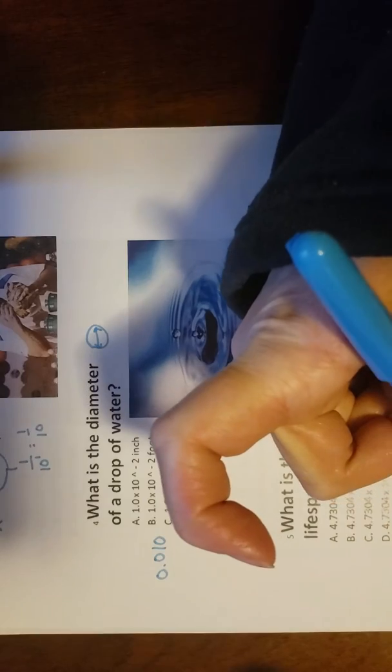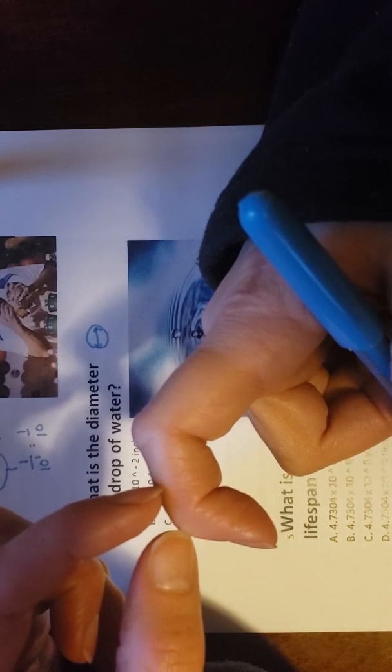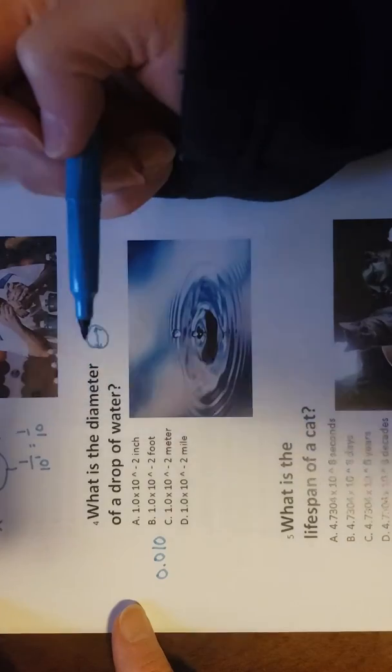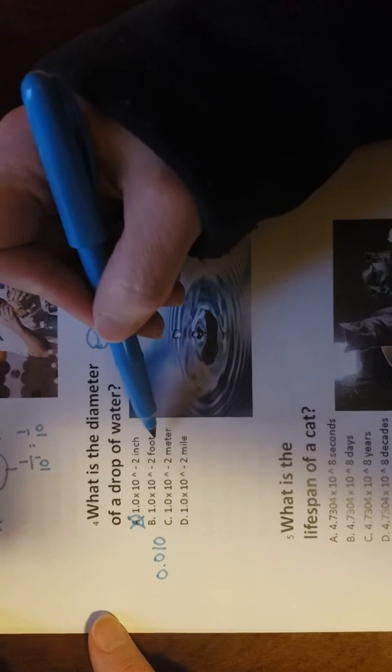Okay. A drop of water is pretty small, but we can still see one, right? Okay. So 100th of an inch. So if I take this distance and then I divide it into 100, that would be, let's see, 100th would be half of an inch. That would be a quarter of an inch. Like 100th of an inch is just too small to even be an option. 100th of a foot.